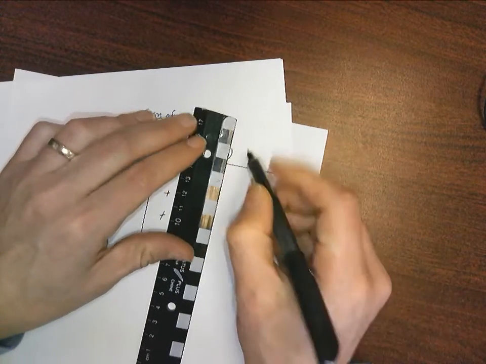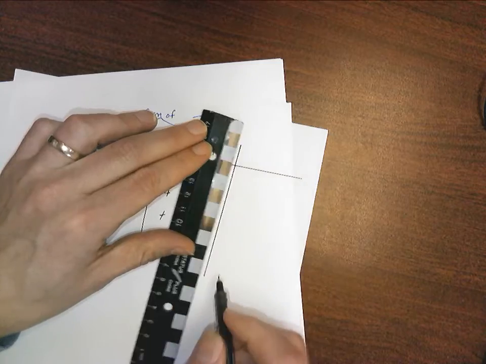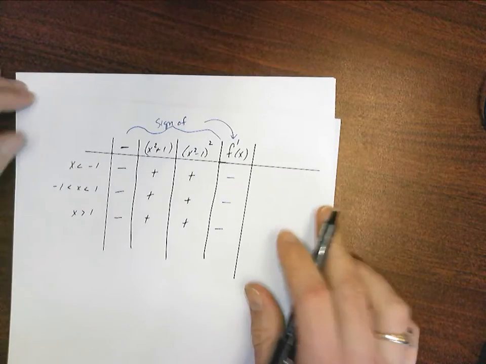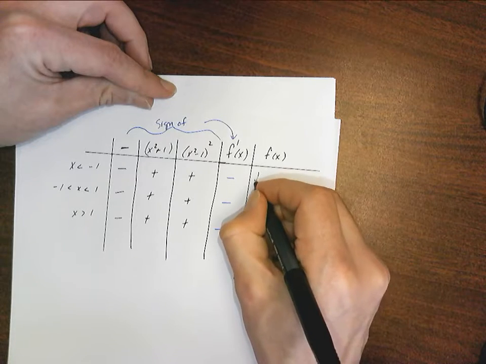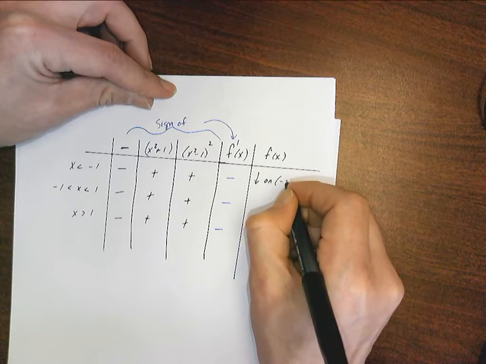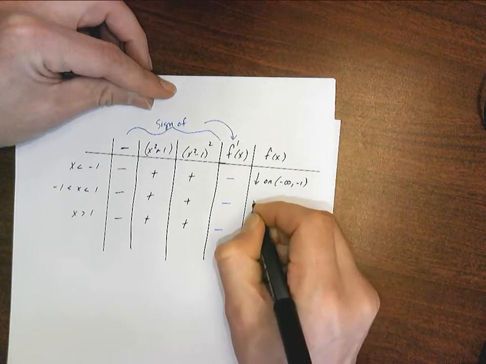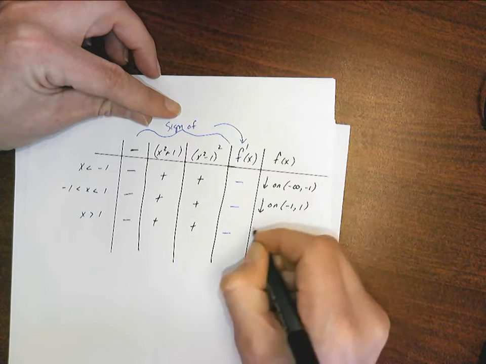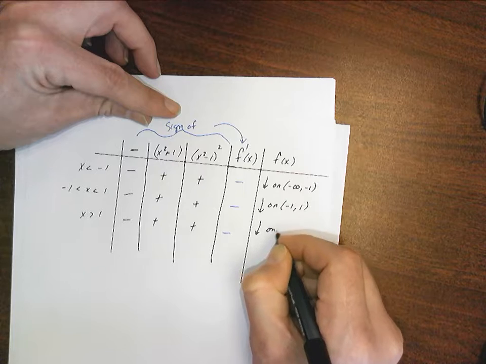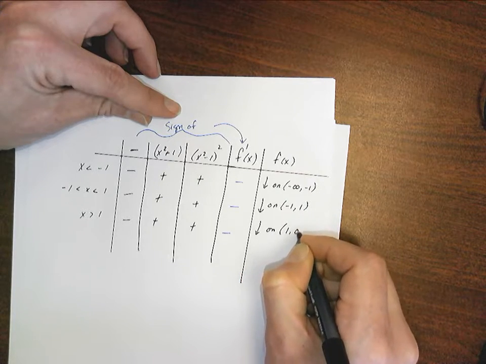It's kind of weird, but there you go. It doesn't mean it's wrong just because it's odd. And this is going to tell me something about f of x. Well, this means that it's going to be decreasing on negative infinity to negative 1. It continues to decrease on negative 1 to 1. And it continues to be decreasing on 1 to infinity.